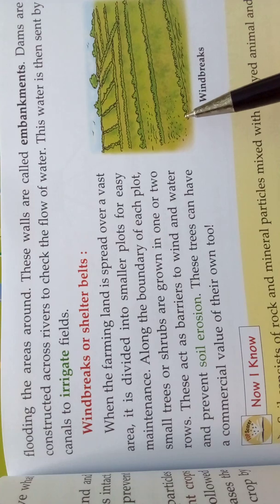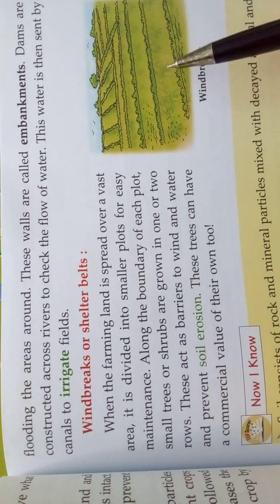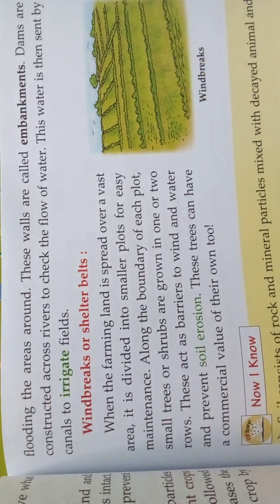That means we are dividing the vast farming land into small plots and growing small trees or shrubs along the boundaries. Understood, children? This is about how we can avoid soil erosion by placing embankments, terrace forming, windbreaks or shelter belts. We can avoid soil erosion and we can make effective soil conservation.